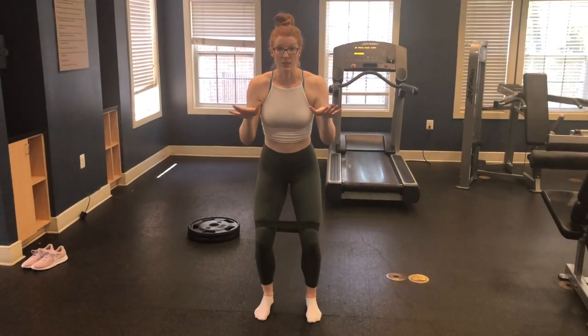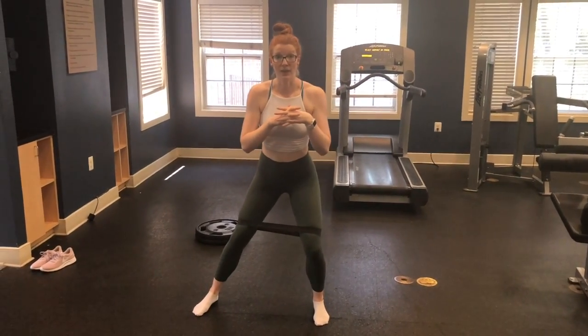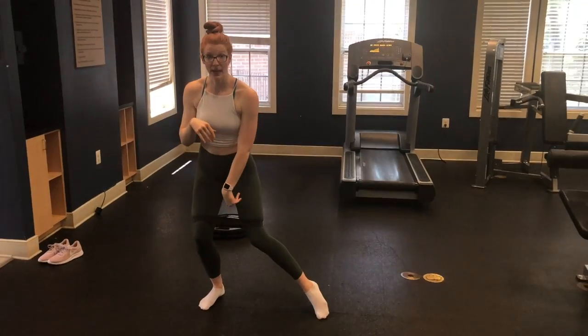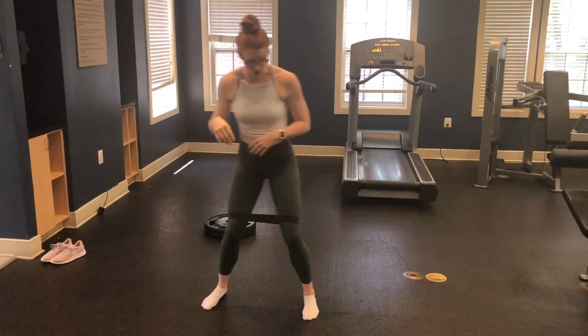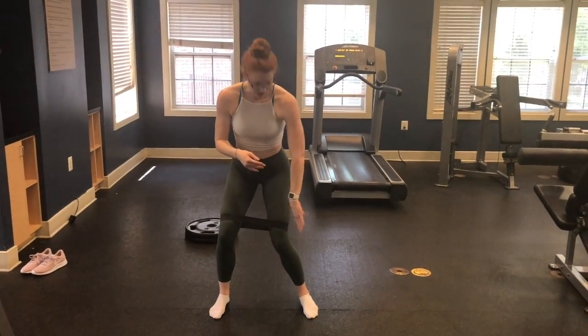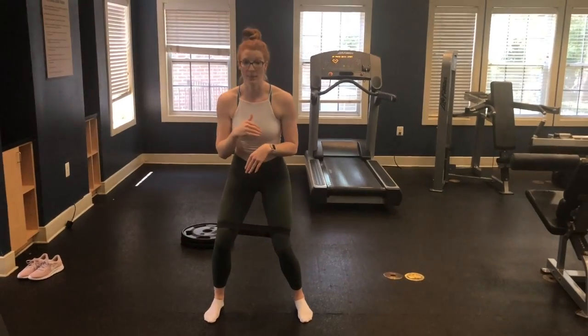Now, common mistakes with this, people will take too wide of a step and then come back. You see how my knee is coming in on that? You don't want that at all. So you need to make sure that you're not taking a step that's too wide. Even if you're getting this inward collapse of your arch, that means your step is too wide.